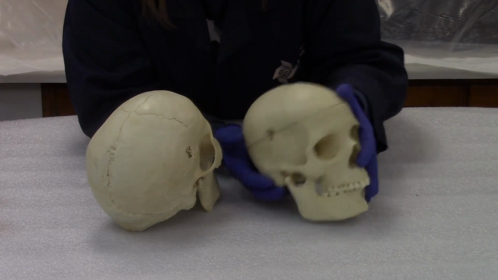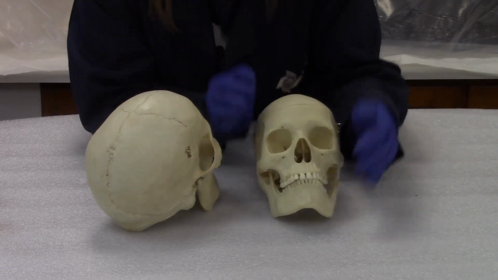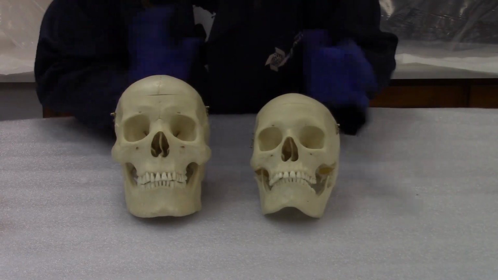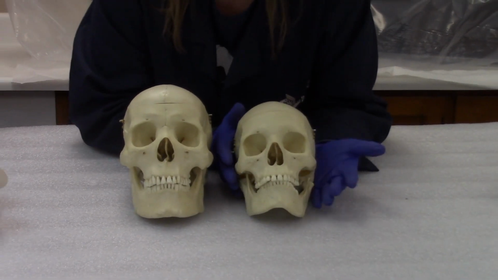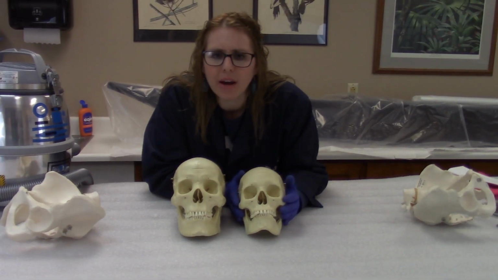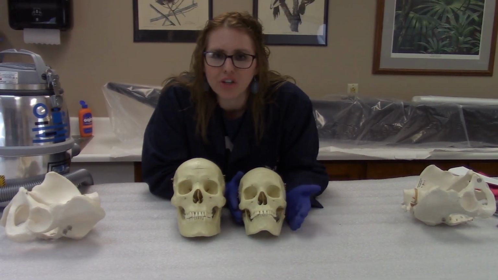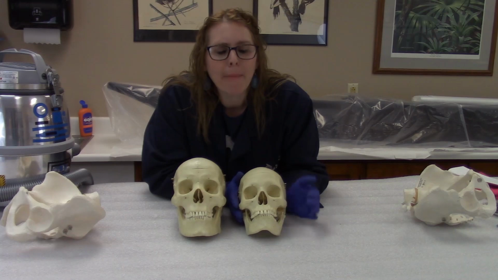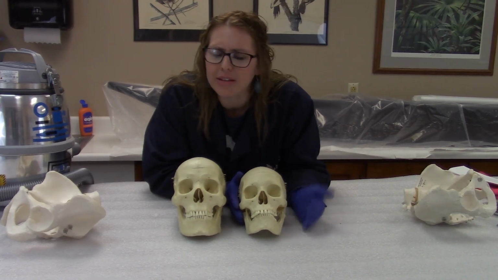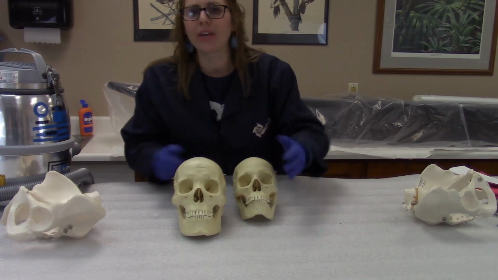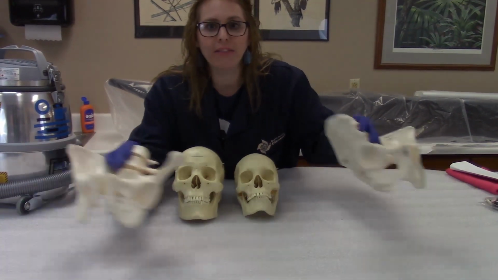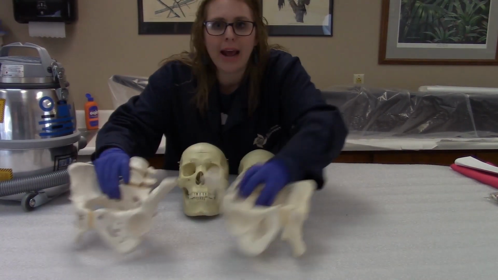The thing about this is sometimes you have a more robust female or a more gracile male. So the skull is right maybe 50-60% of the time when it comes to identifying biological gender. A much better part of the body that's going to give us a better answer is actually the human pelvis. And we're going to give you again, switch them around.